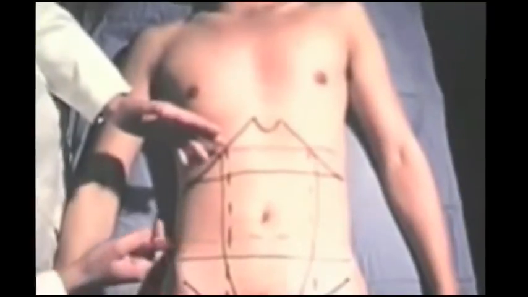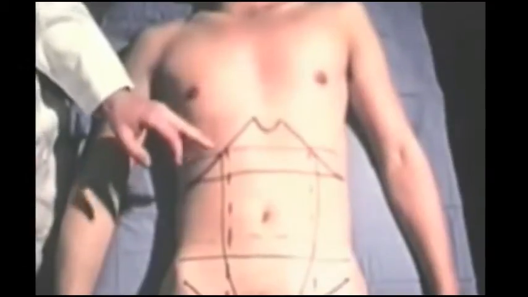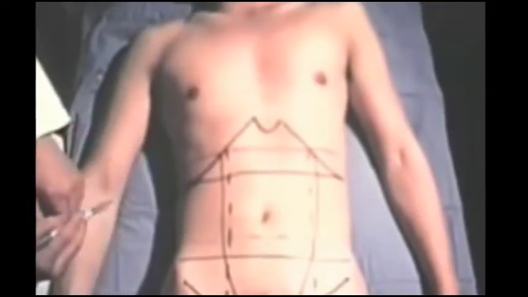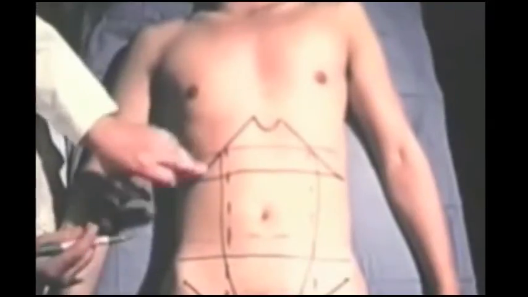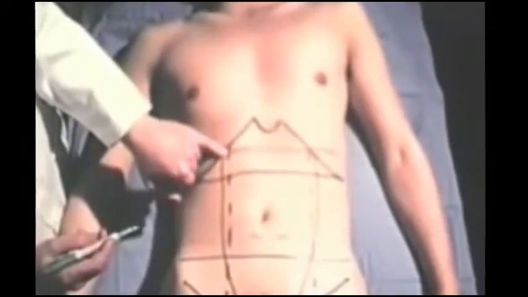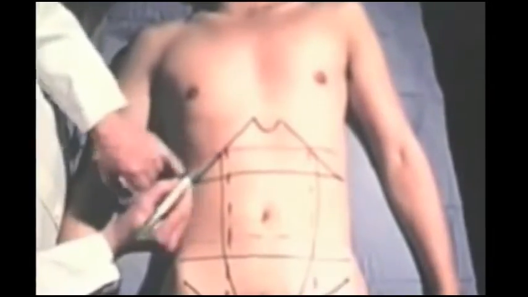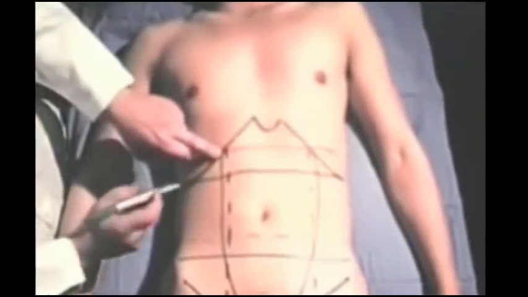But there are certain organs, such as the gallbladder and the liver, which we can mark in because they're fairly constant in position. Now, the fundus of the gallbladder comes in contact with the anterior abdominal wall opposite the tip of the right ninth costal cartilage. In other words, where the linea semilunaris crosses the costal margin.